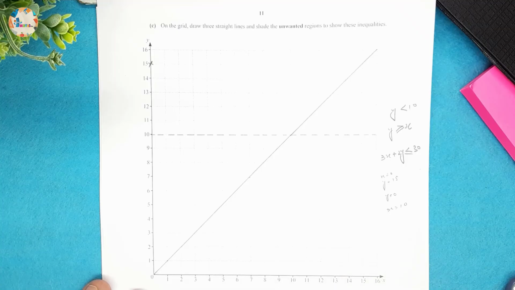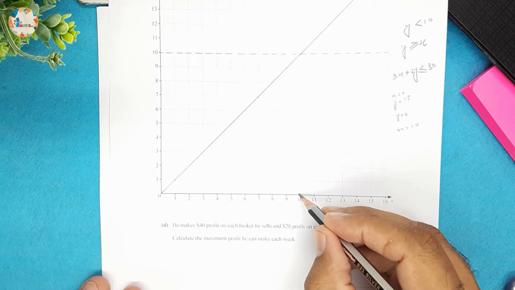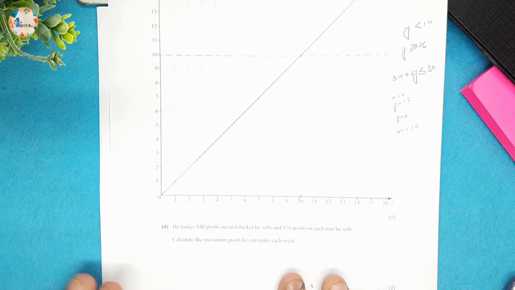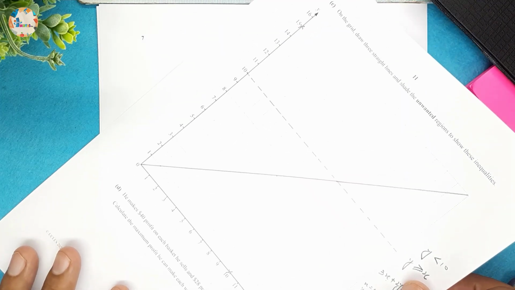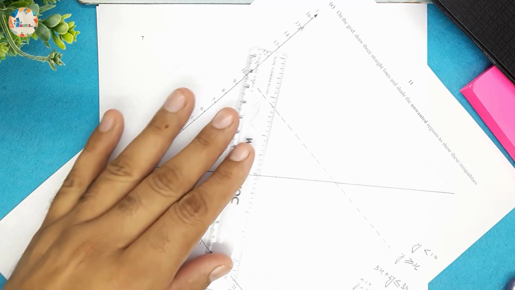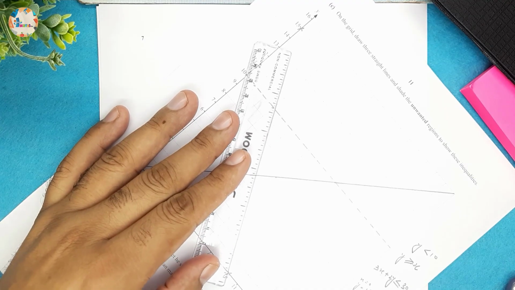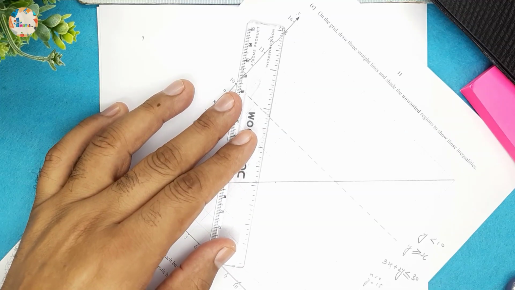So 10 and 0 will be this point, 10 and 0. So we'll have to join these 2 points which we have indicated. So I'll turn the page and we will try to join this. Hopefully you can see this, and this will be like this one.